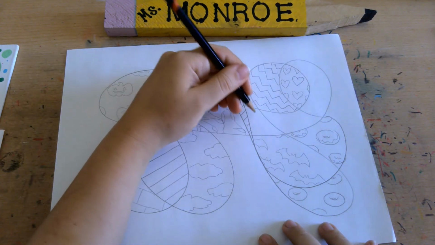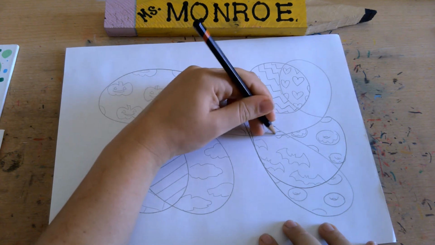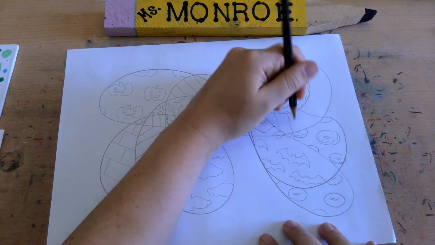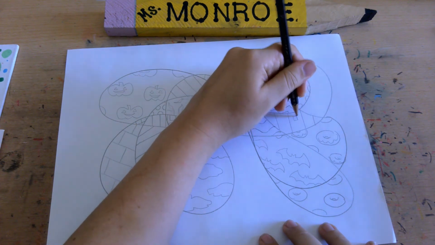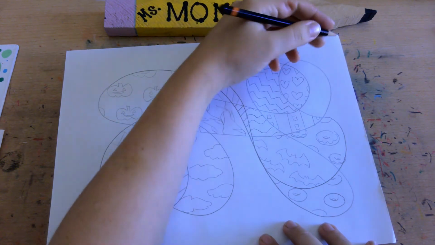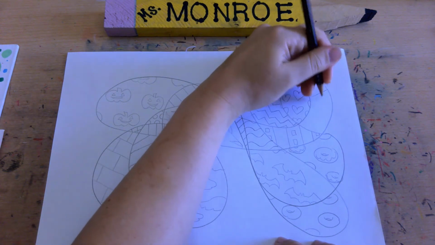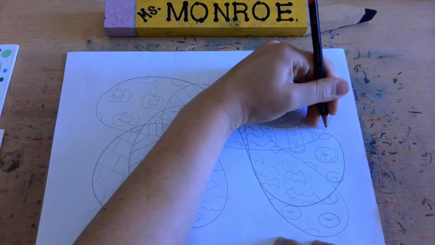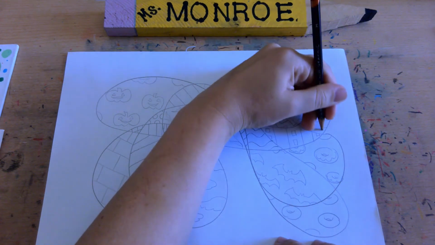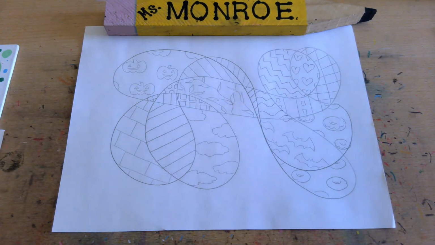And then this one's going to be wavy lines, like the ocean. I can do some, and this is my last one. Checkerboard. Because I can always color my checkerboard with different colors. Okay, so there it is.